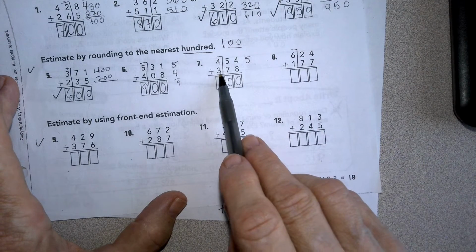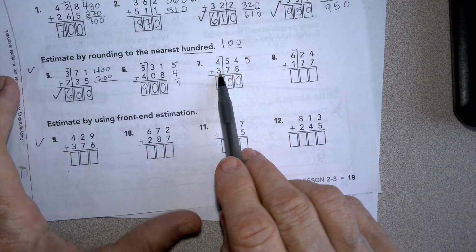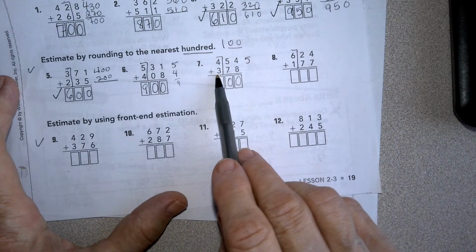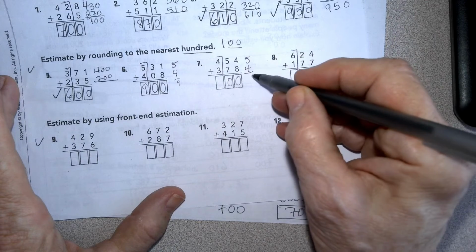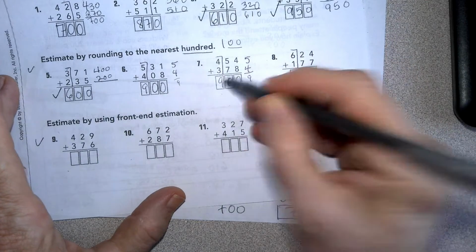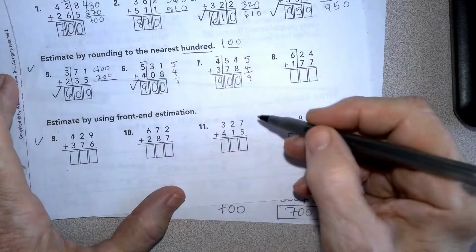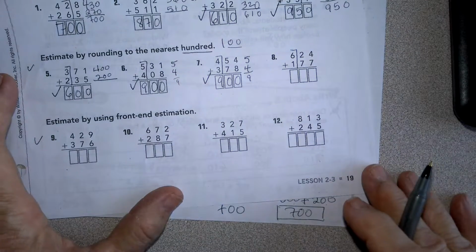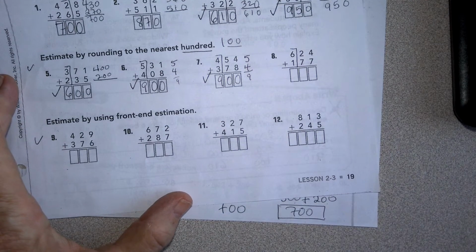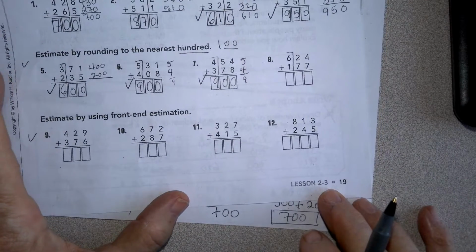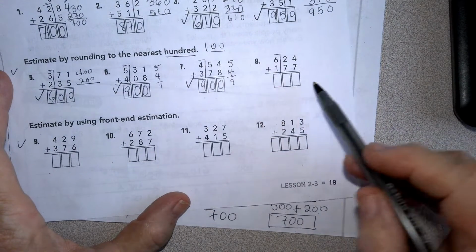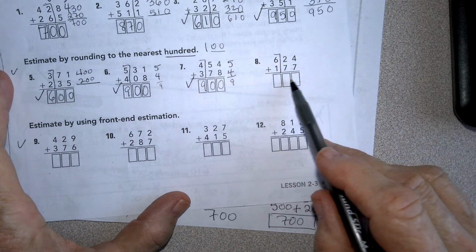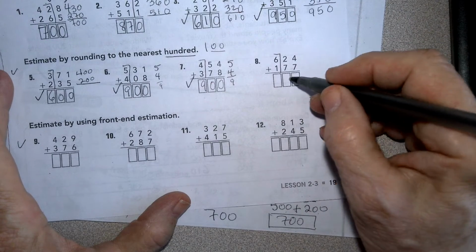All right. Well, I'm going to ask everybody. On this one, is this closer to 300 or 400? 400. So again, 5 and 4 is what? 9. If you got a 900, in fact, give yourself a check on this one. Okay. Then, if we're rounding to 100, what happens to these last two digits? They become 0.